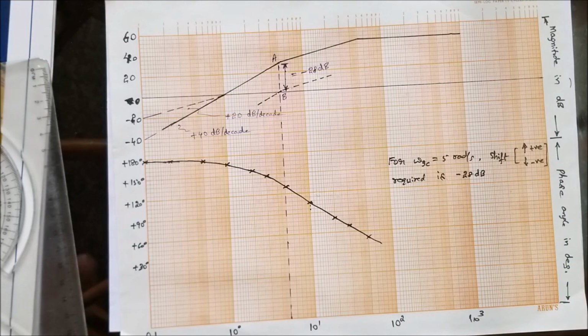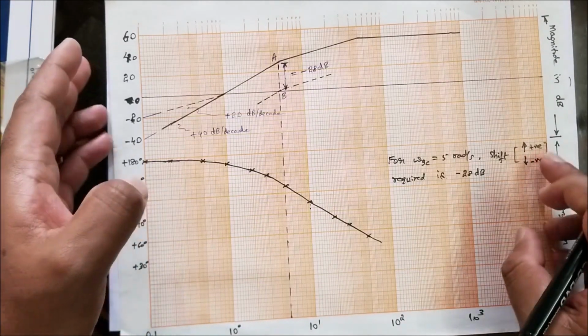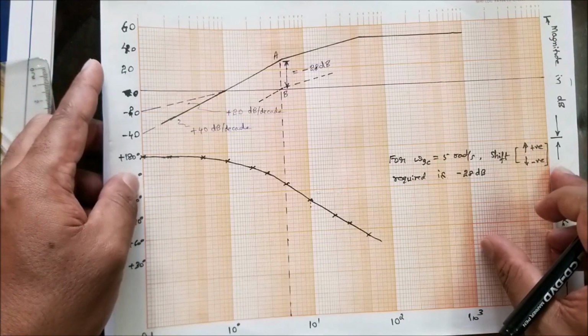This we already know, because gain margin downward is positive, upward is negative from the 0 decibel line.